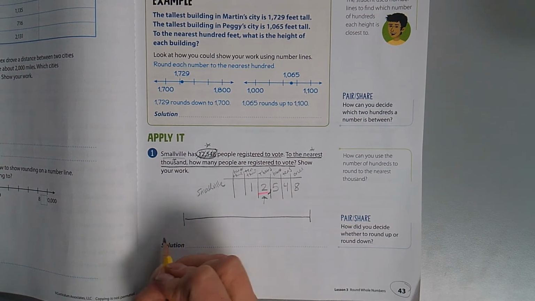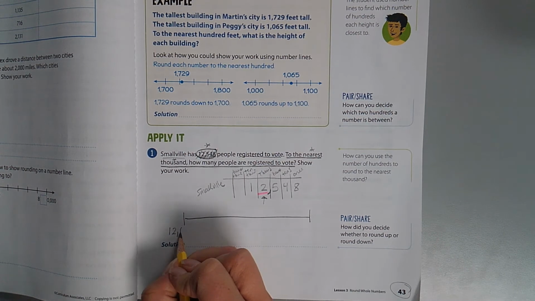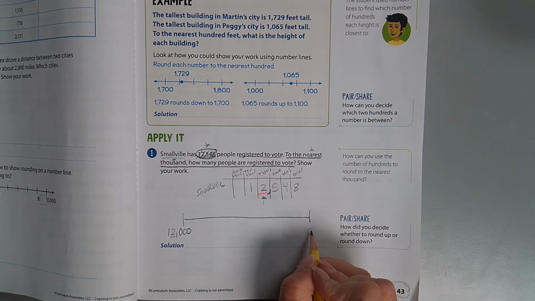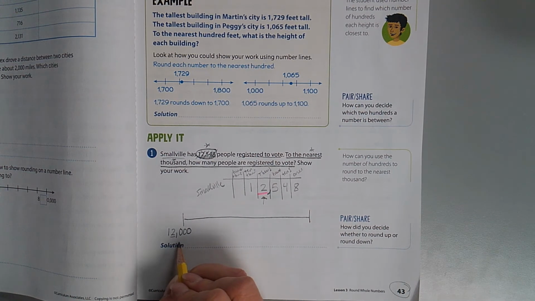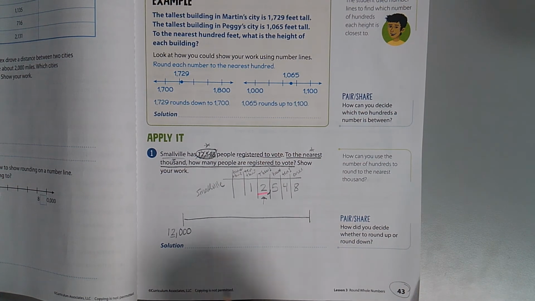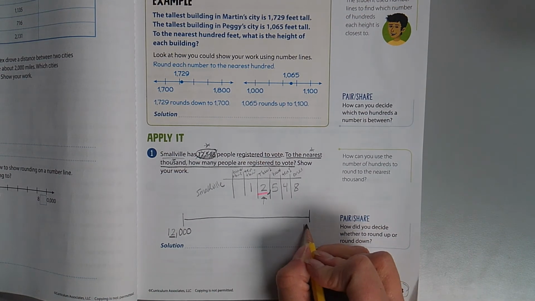So that means the first number on this side of the number line is 12,000. What is the next thousand that comes after 12,000? It would be the next point on our number line, and it's the thousand that comes after 12,000. 13,000.